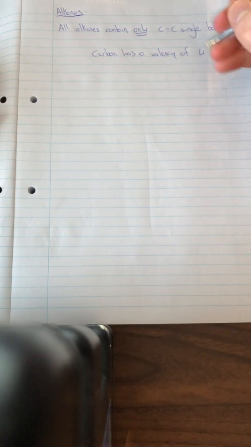I'm not going to go back into detail; we'll do that when we come back. However, you do need to know that carbon has a valency of 4, and what we mean by that is how many bonds it can form. So carbon has a valency of 4, so it can form 4 bonds.